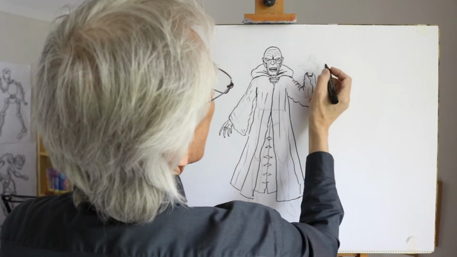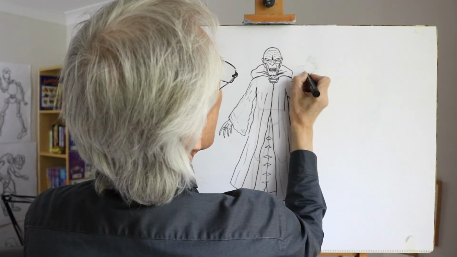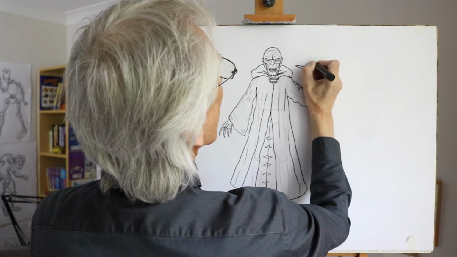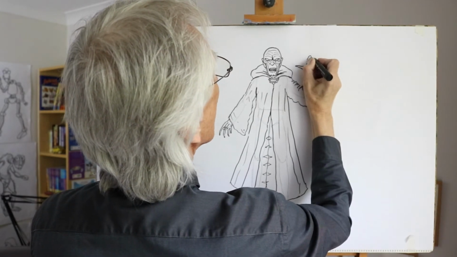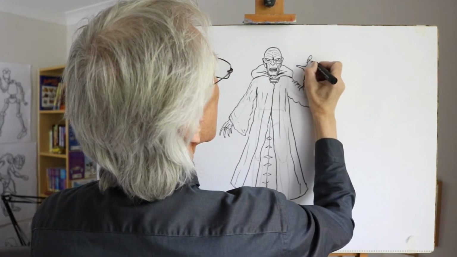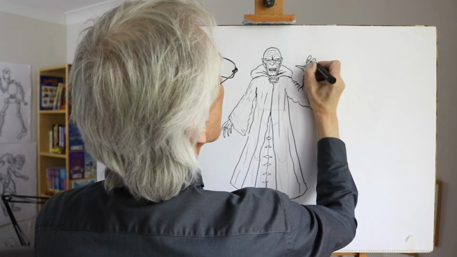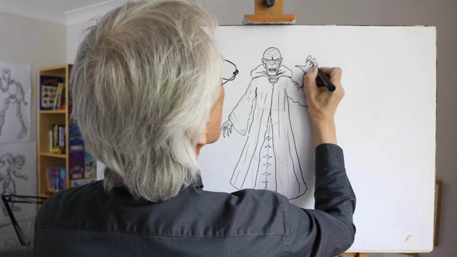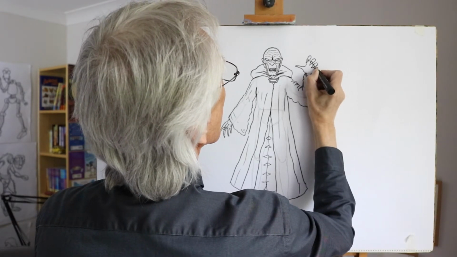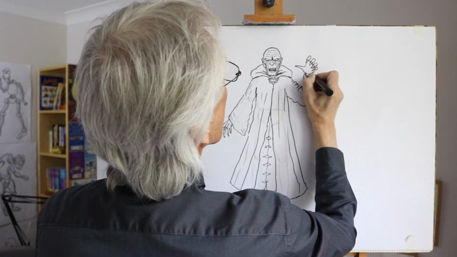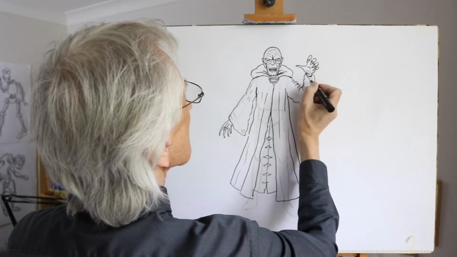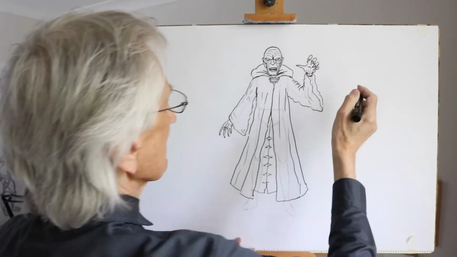Now the hand with the energy sparkling out of, open out like that, the thumb, and then this finger comes up, bent over in a kind of clutching shape. Like that, another one coming down further, like that, and the smaller one coming in, like that. And you can put in a few lines for the wrinkles on his hands, like that.